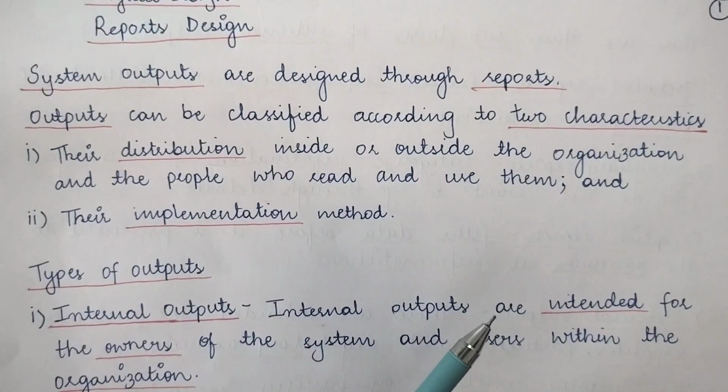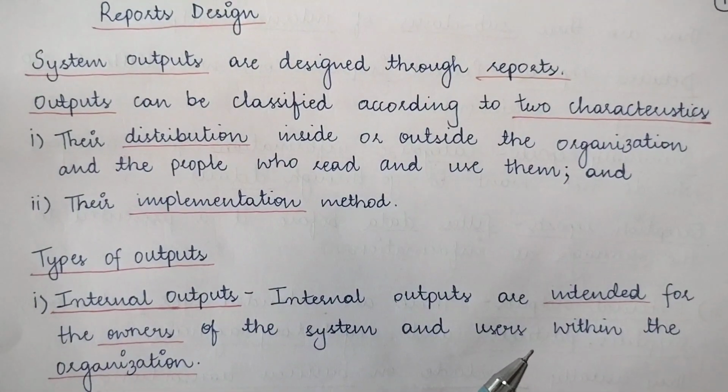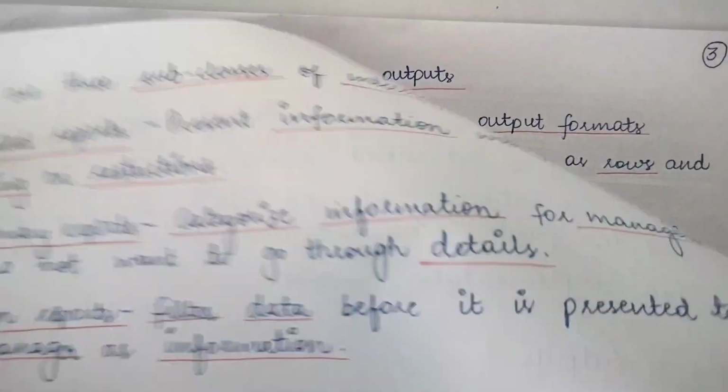Now there are different types of outputs. If we study the types of outputs, the first category is the internal outputs. Internal outputs are intended for the owners of the system and the users within the organization. So that means internal outputs are those outputs which are generated for the owners of the system, the people who will be using the system, for those owners and the users who are working within the organizations. Such outputs, that means the internal outputs, are intended for this category of people.